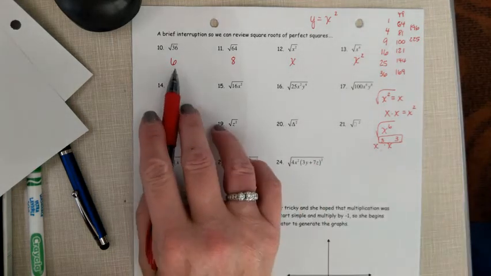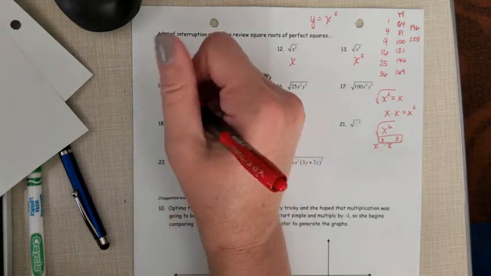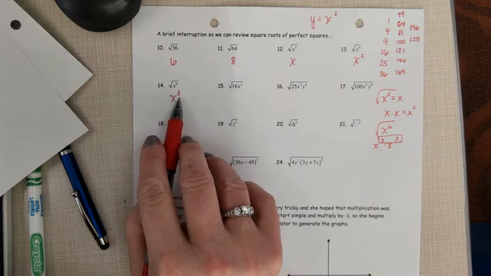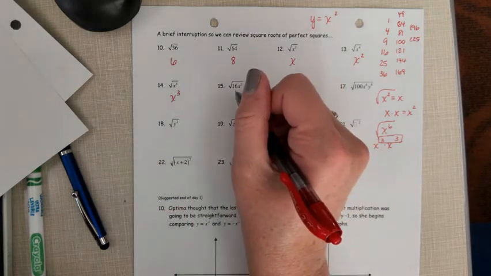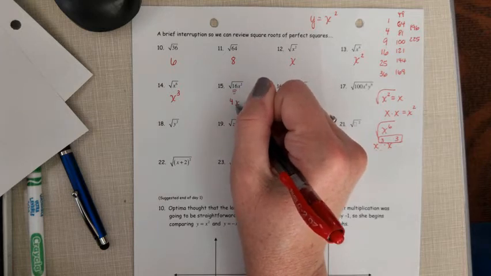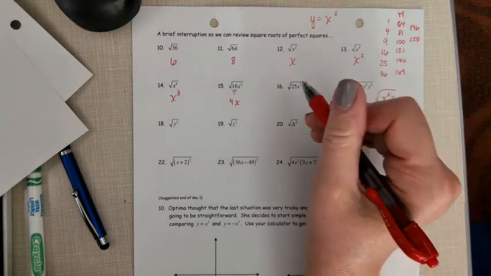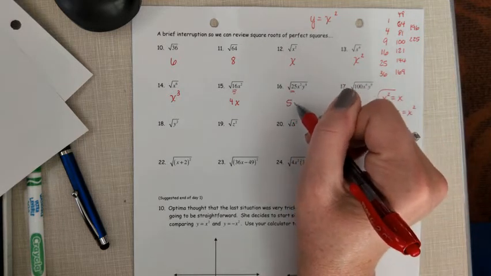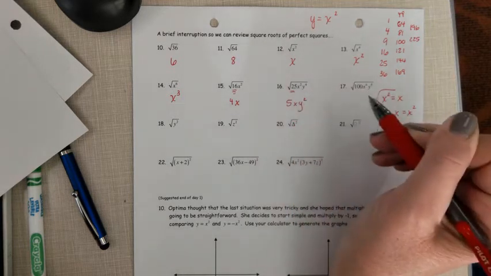Okay, so the square root of x to the 6th is x to the 3rd. So if it's an even power, you just chop it in half. Square root of 16 is 4. Even power, chop it in half. So the square root of a number we have to know, but even power, chop it in half.